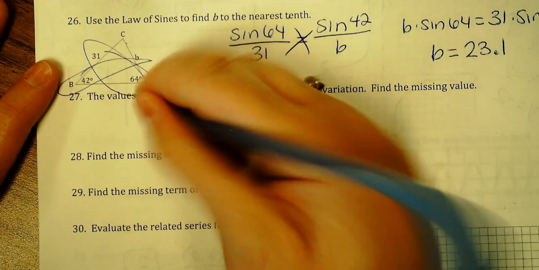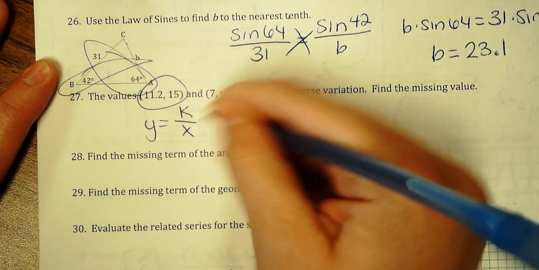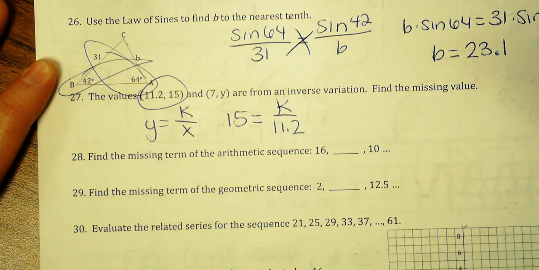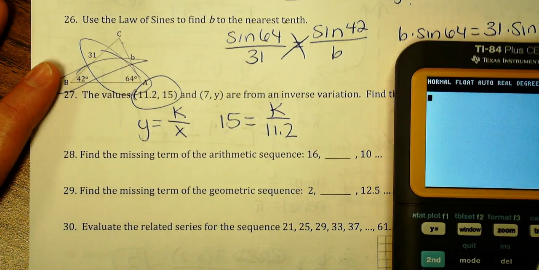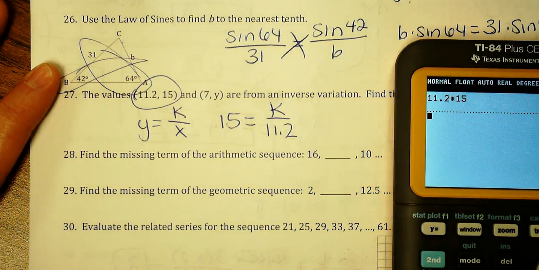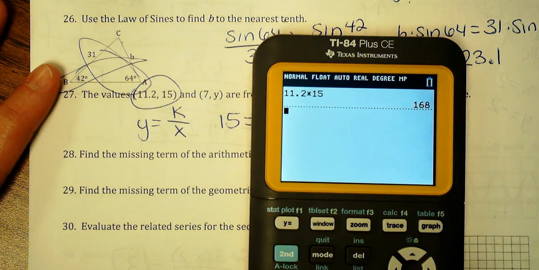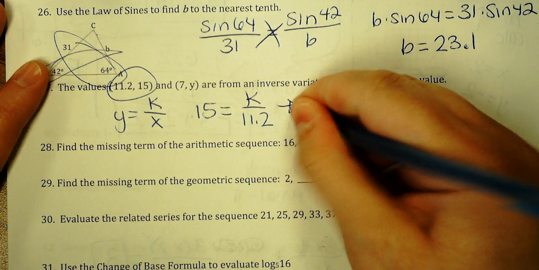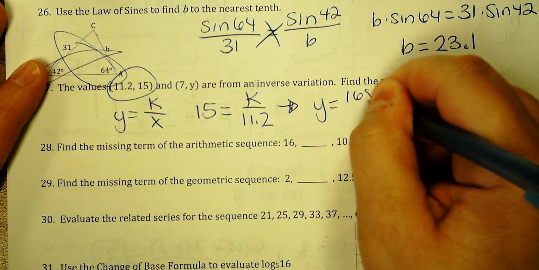Okay, inverse variation, y equals k over x. So when y is 15, x is 11.2. So I'm just going to solve this real quick to get the k value, which is 168, sorry you guys can't see that. I just multiplied both sides by 11.2. So the actual equation here would be 168 over x.